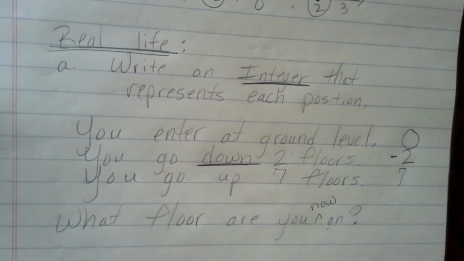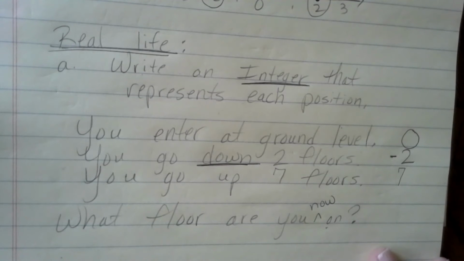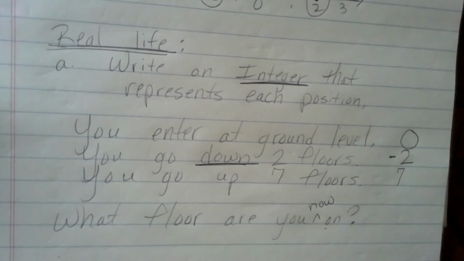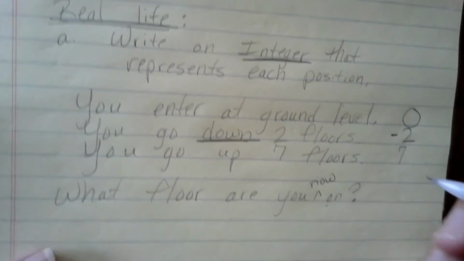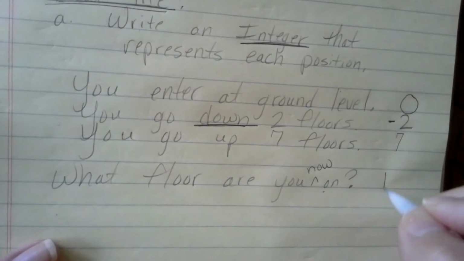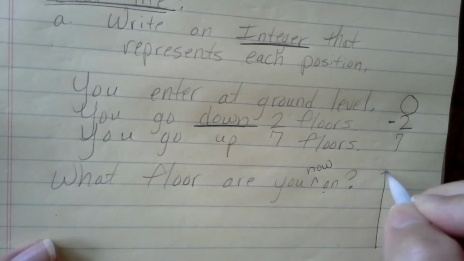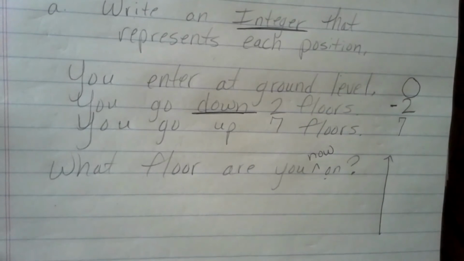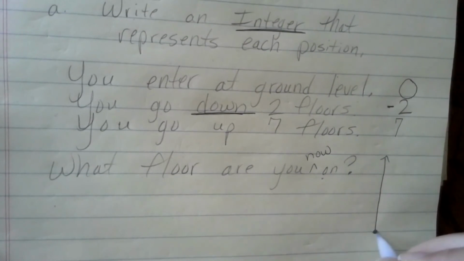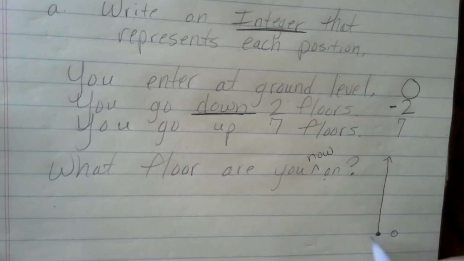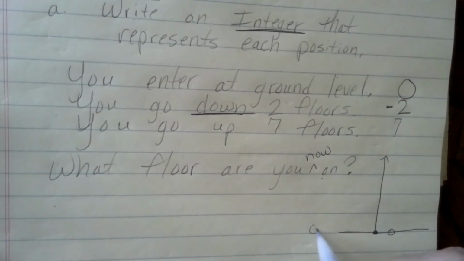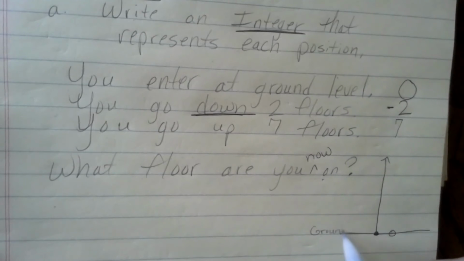So most of you probably can figure it out without even thinking too much into it, but what's always helpful is to draw a diagram. So if I draw, let's say, a line here, and this is 0, this is the floor I entered on, right? So this was ground level.